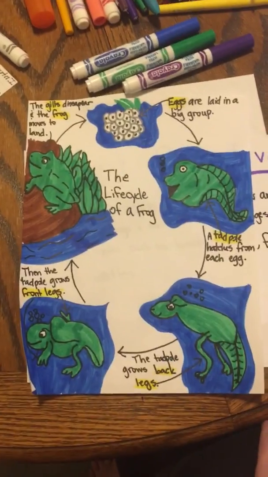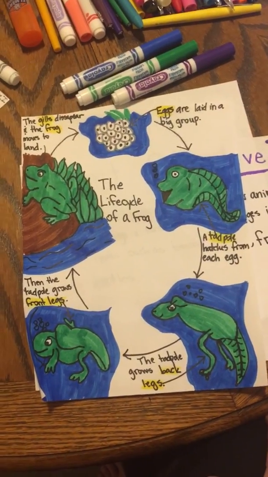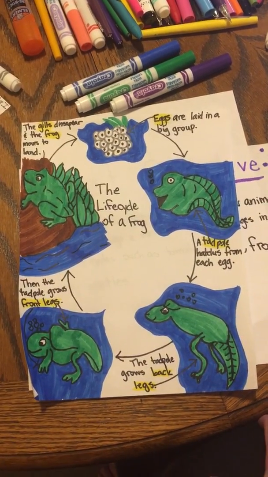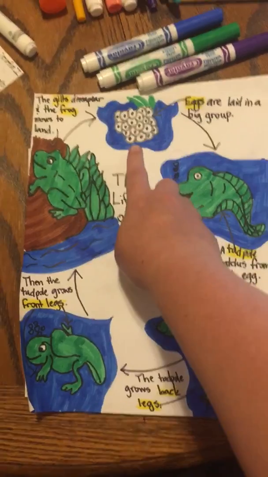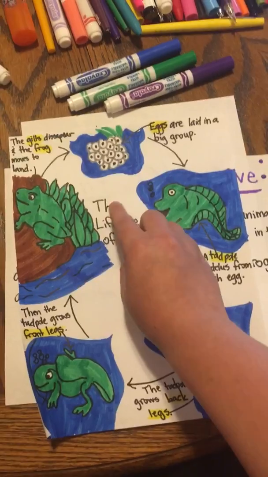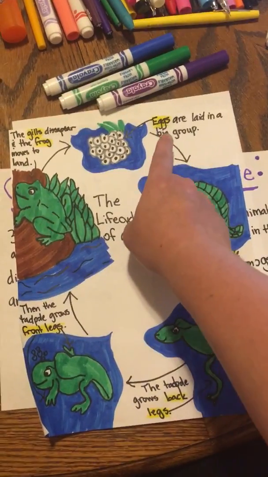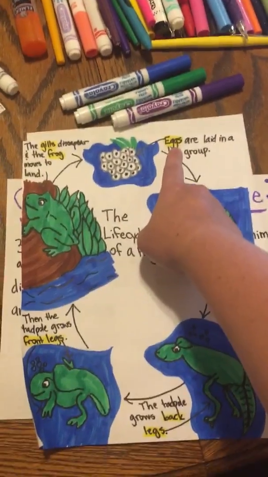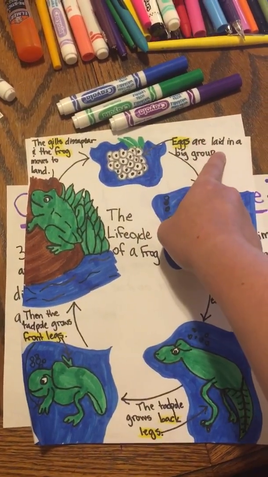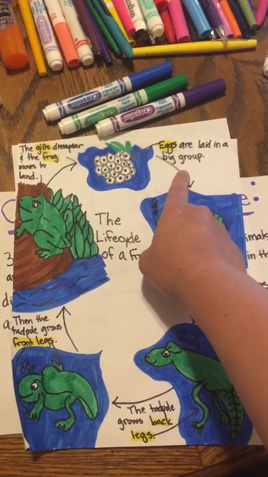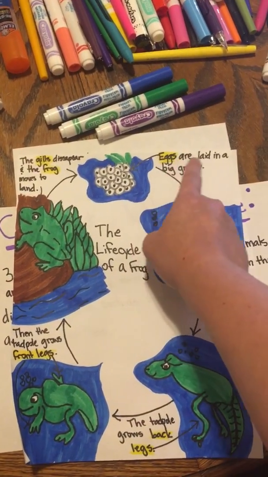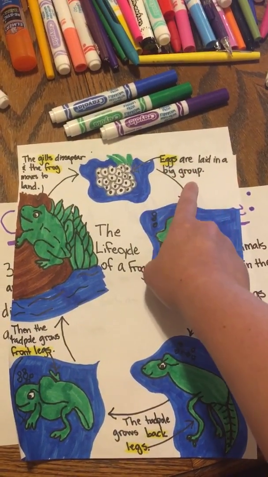Raise your hand if you can tell me what the first step of our life cycle was. Very good, you are right. This is going to be the first part of the life cycle of a frog. It says eggs. Oh, there's one of our vocabulary words because we highlighted it earlier. Eggs are laid in a big group. Class, repeat it with me. Eggs are laid in a big group.